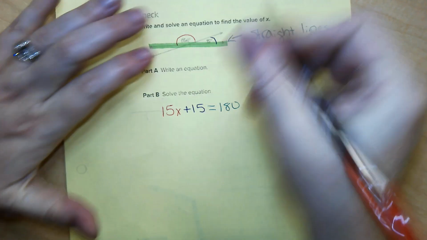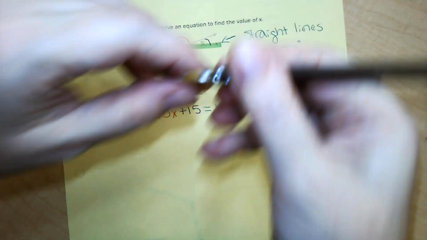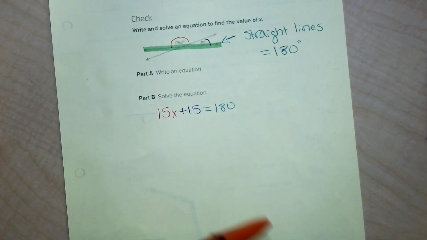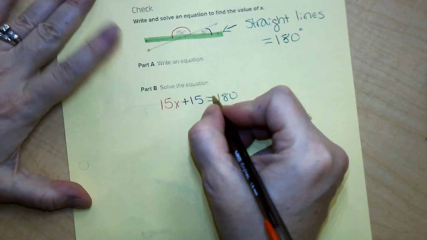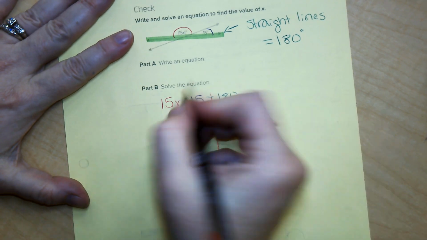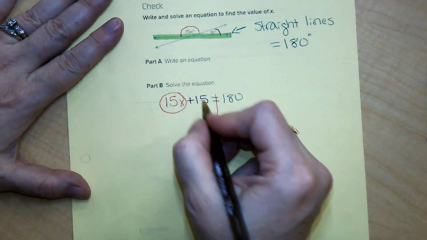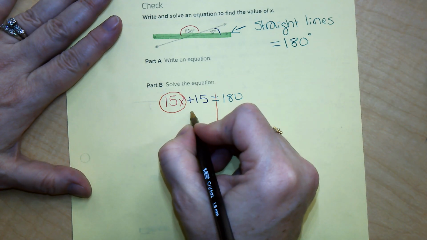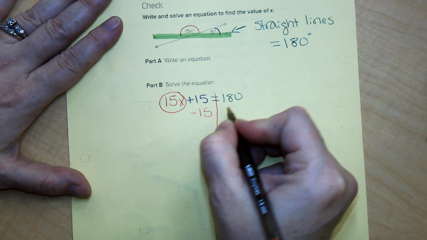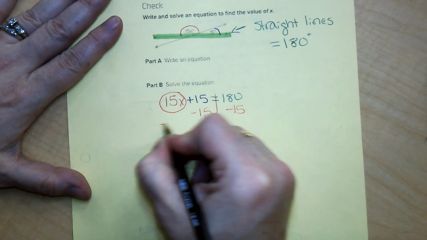Draw a line straight down the equal sign, and circle your term with your variable, the circle of isolation. Outside the circle is plus 15. Subtract 15 from both sides.